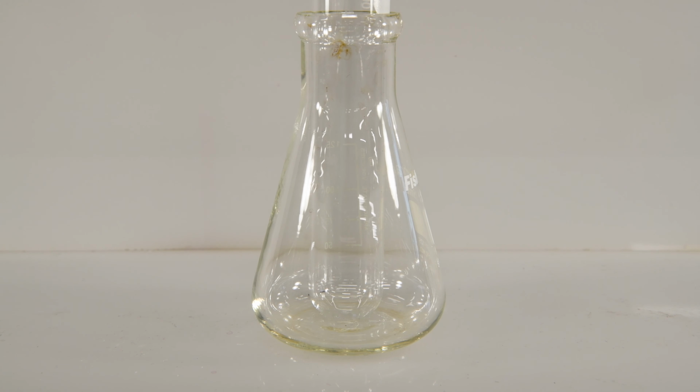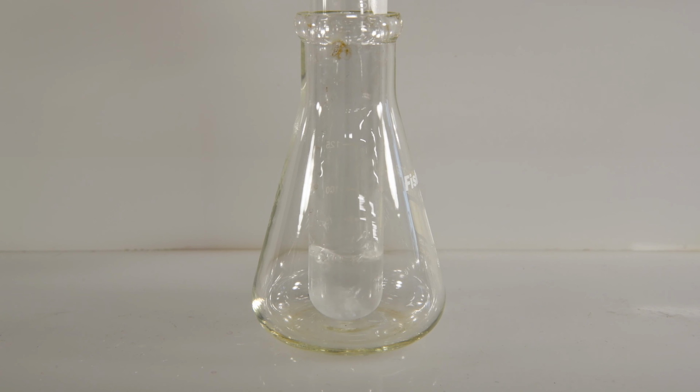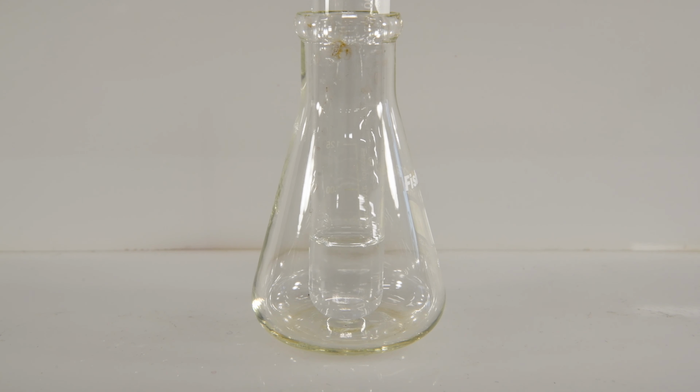And finally, let's run our control sample of sodium hydroxide and hydrochloric acid. So there's our sodium hydroxide. And we'll add some hydrochloric acid to that. And it appears that no reaction occurred here as well.